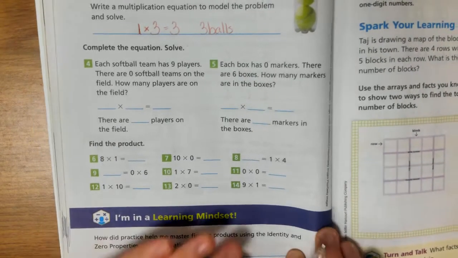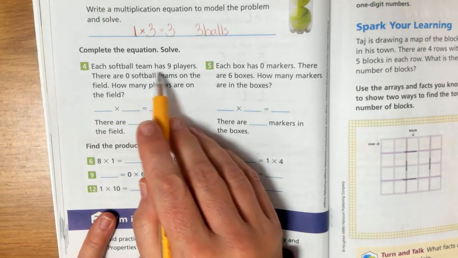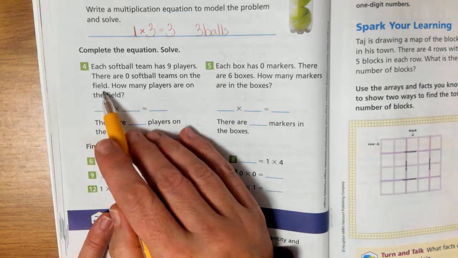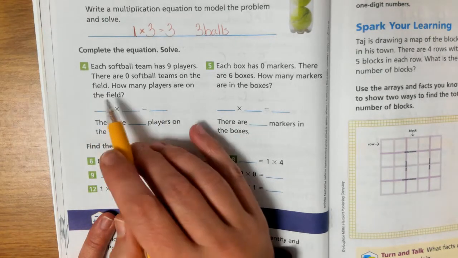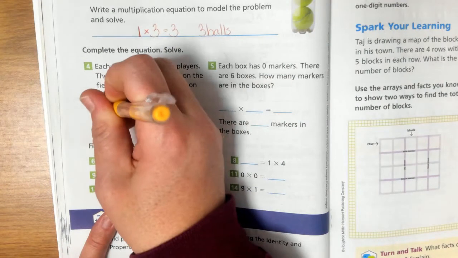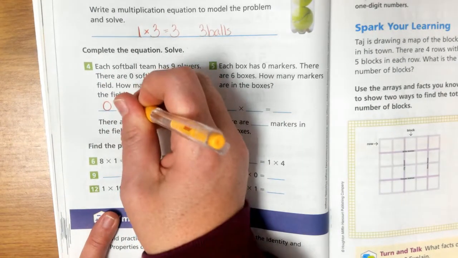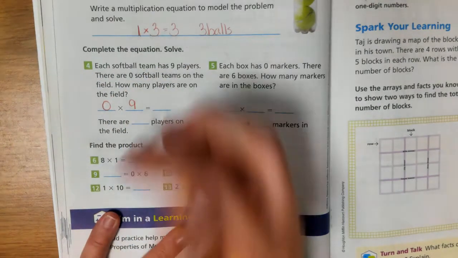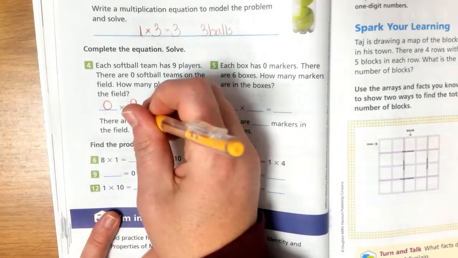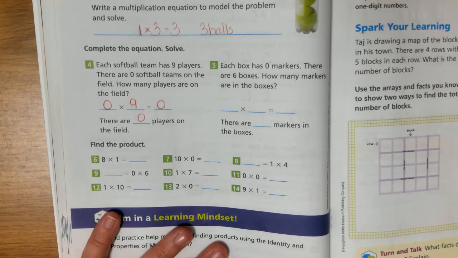Okay, number 4. Each softball team has 9 players. There are 0 softball teams on the field, so nobody's out there yet. How many players are on the field? Well, there are no softball teams. Even though each team has 9 players, none of them are out on the field. So that means there are 0 players out on the field. So 0 players.